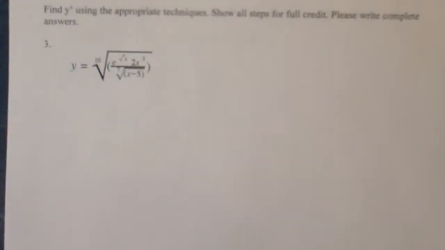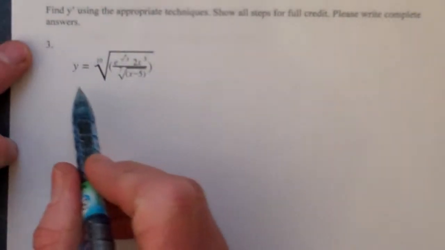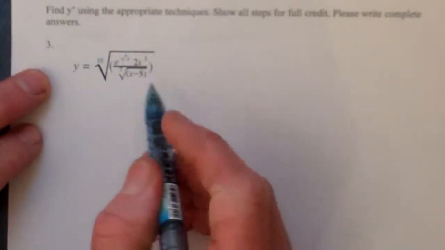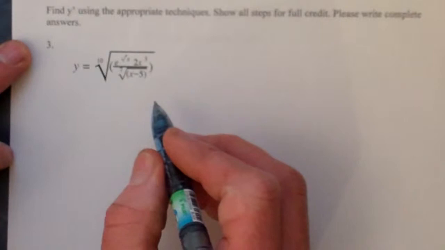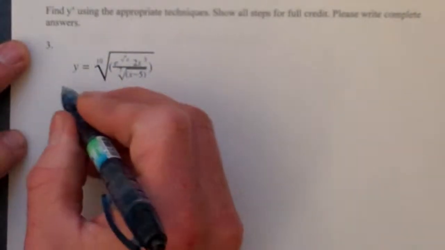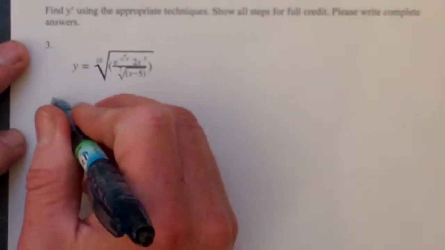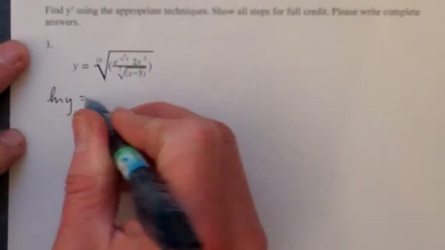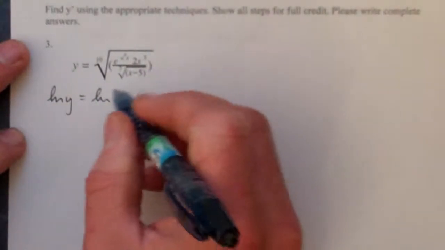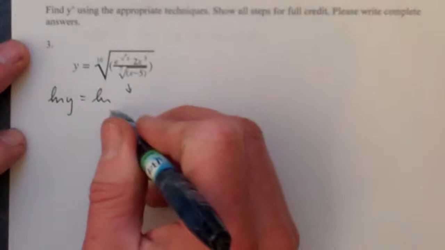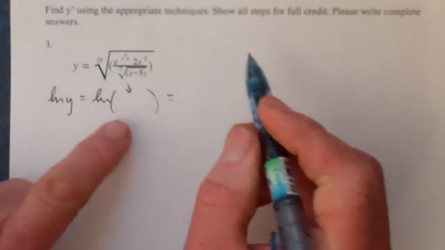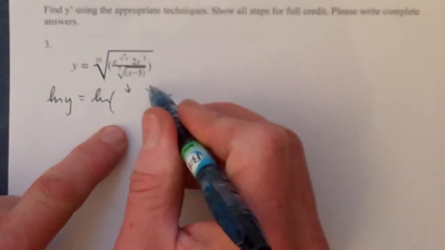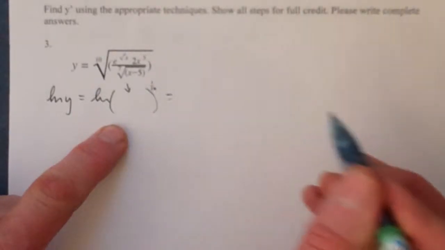All right. Problem 3. Again, trying to find y prime. This is definitely a candidate for logarithmic differentiation. That is just an ugly alphabet soup of symbols and characters. So I'm going to do ln of y equals ln of that whole thing, which is going to equal, now I'm going to peel it apart. It's something to the 1/10th power, right?